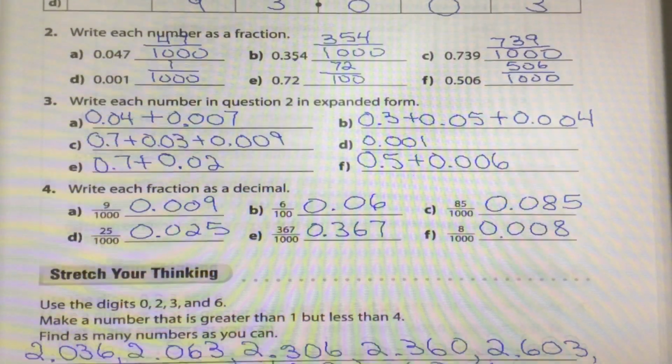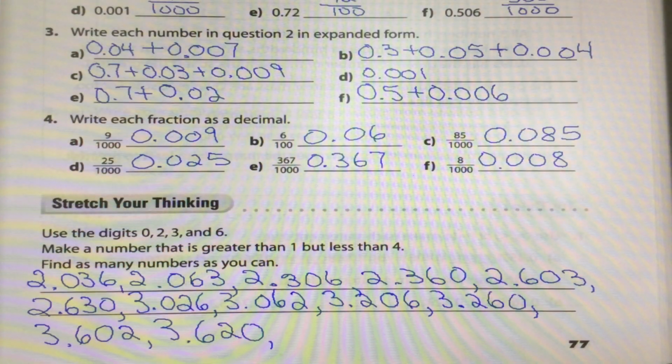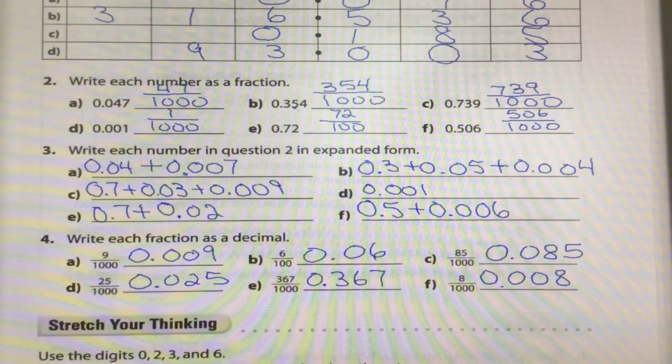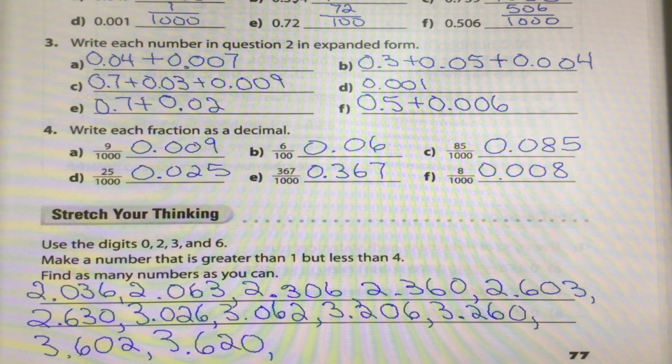So there's the remainder of the exercises. Try them out, see how you do. Should be easy peasy.